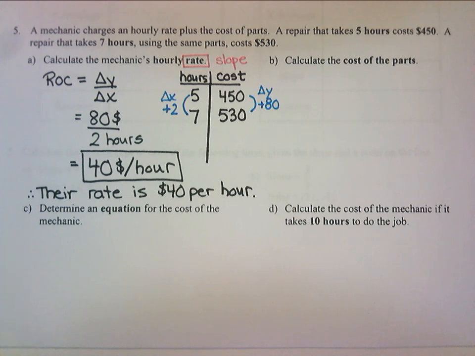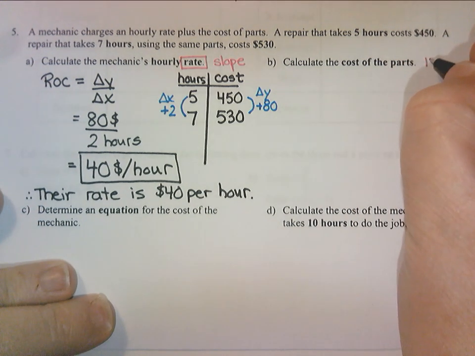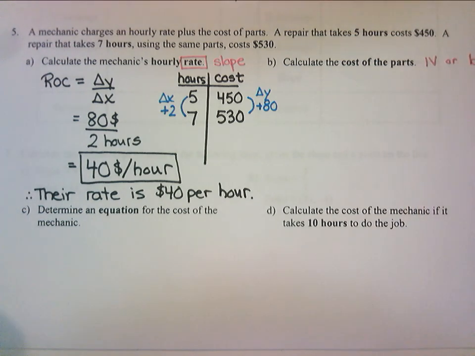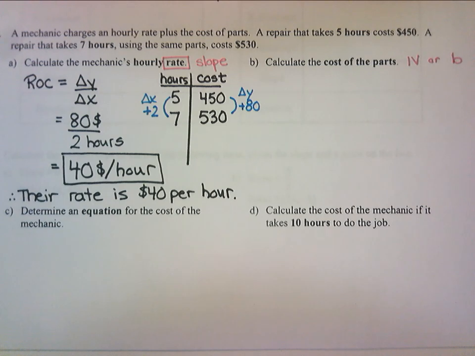Okay. Our second question says calculate the cost of parts. The cost of the parts is the initial value, also known as the y-intercept, right? So here we are calculating either the initial value or we're doing the y-intercept. It depends on what you want to think of it as. They're the exact same thing. The only thing is we're going to have to calculate.